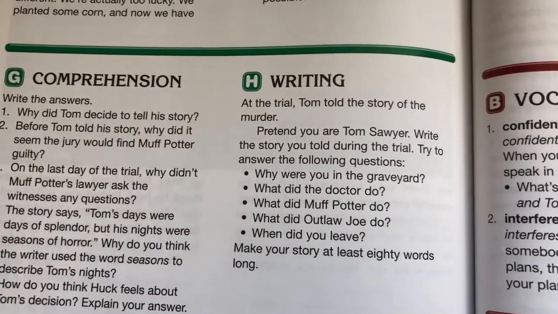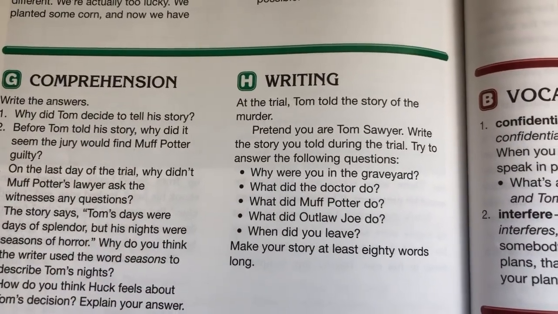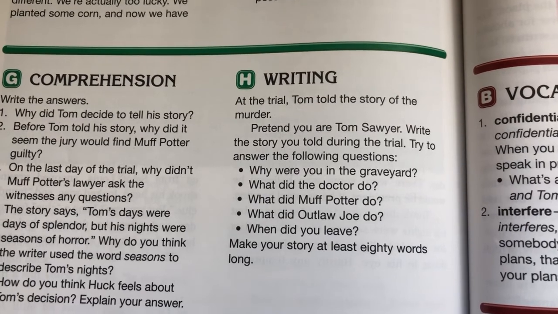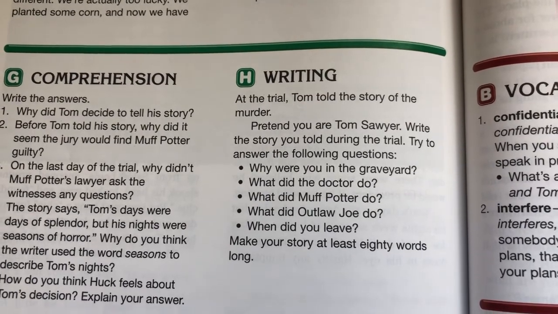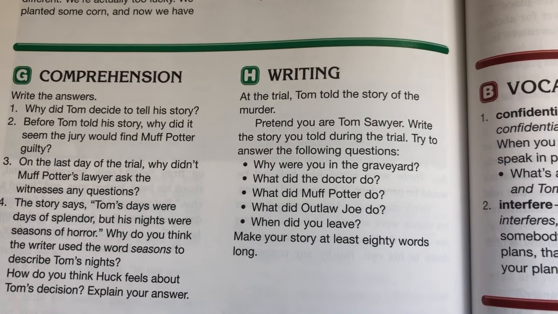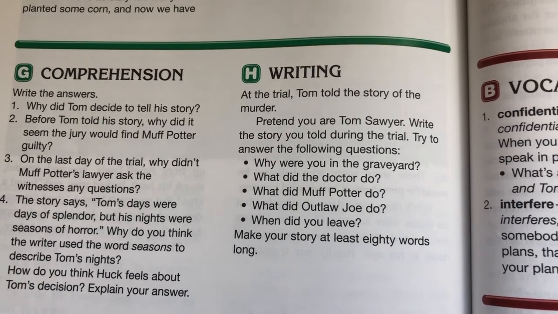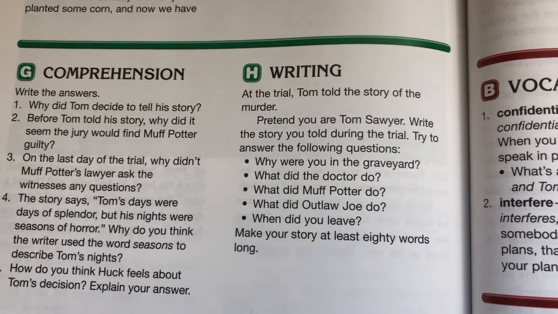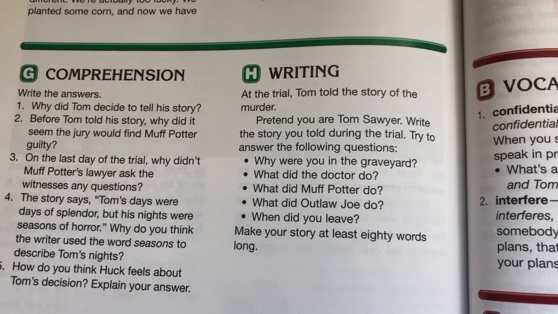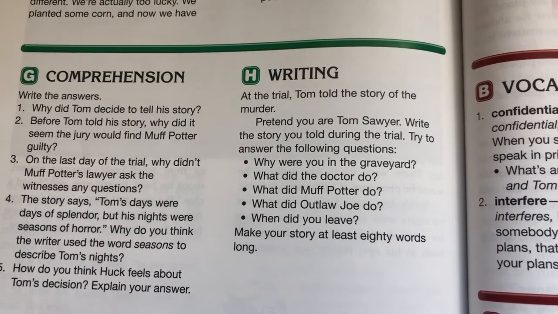And your writing prompt today. At the trial, Tom told the story of the murder. Pretend you are Tom Sawyer. Write the story you told during the trial. Try to answer the following questions. Why were you in the graveyard? What did the doctor do? What did Muff Potter do? What did Outlaw Joe do? And when did you leave? Make your story at least 80 words long.